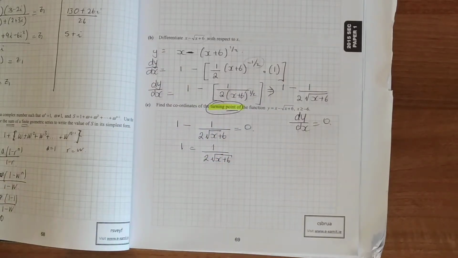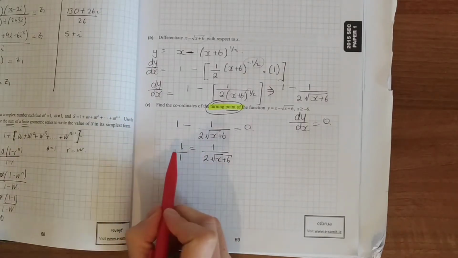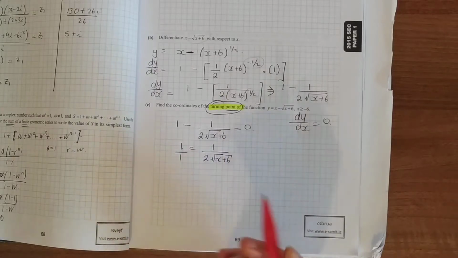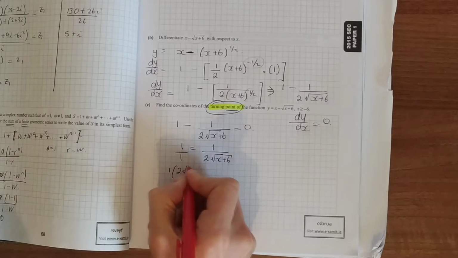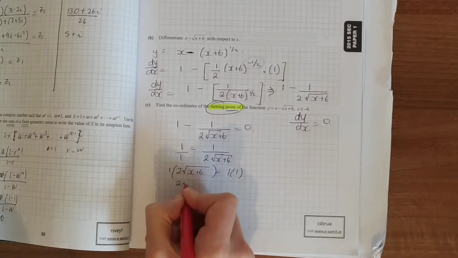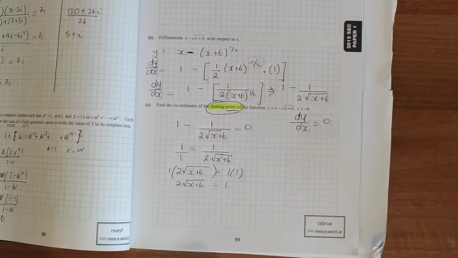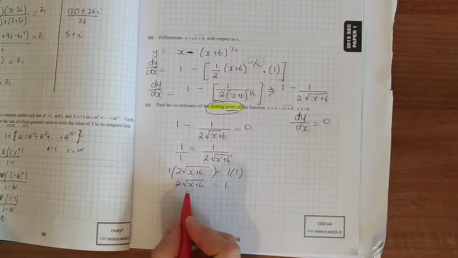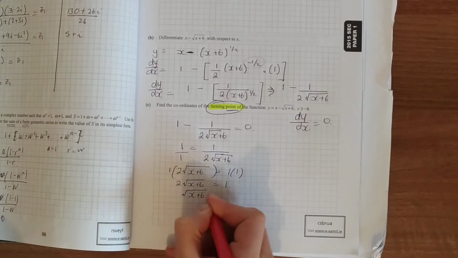Now we simply have an equation. We must solve for x. So multiply each by what it doesn't have, or cross multiply, as you might have been told. So 1 multiplied by 1, 1 times 1. Now here you find the coordinates of the turning point. At the minute now, we have to try and get out x. What I would do first of all is maybe get rid of this 2. So root x plus 6 is equal to 1 over 2.